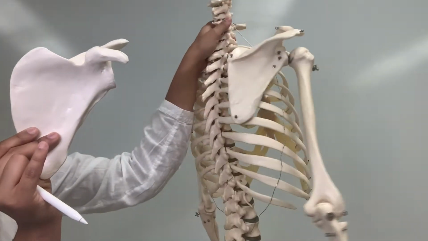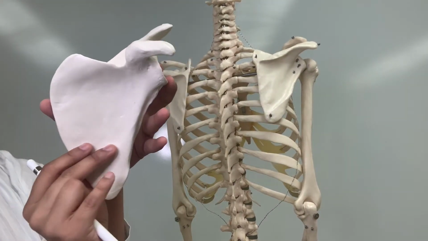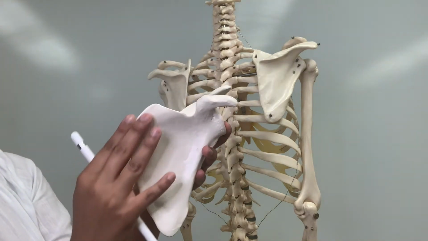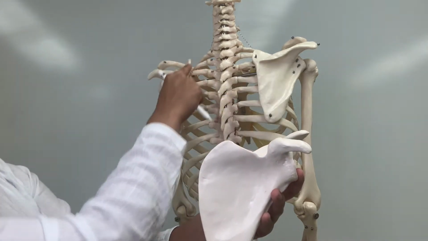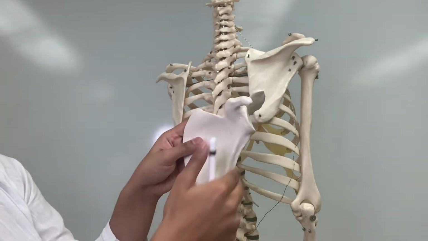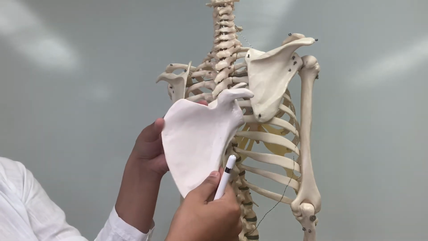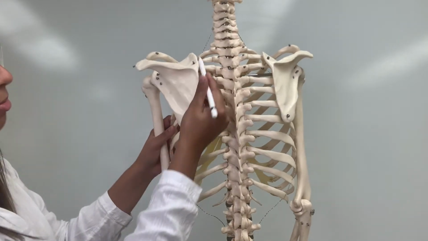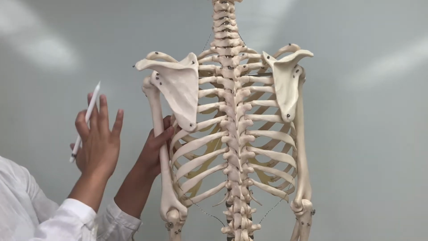Let's start with the anterior side of the scapula, and let's start with our borders. This is your medial border, and this right here would be your lateral border. If we look at it from here, your medial border is pointing medially, and your lateral border is pointing away.